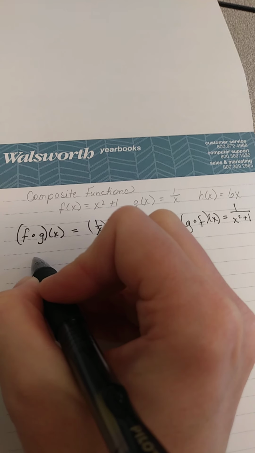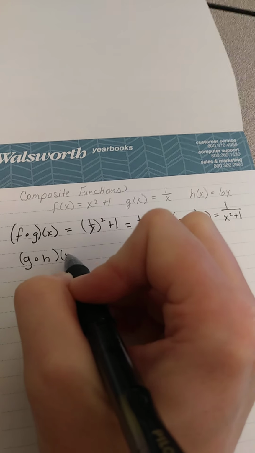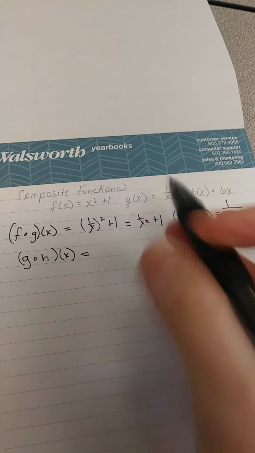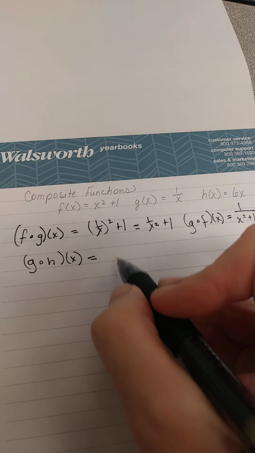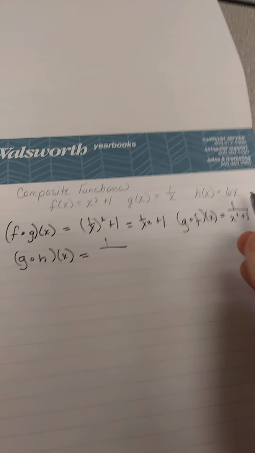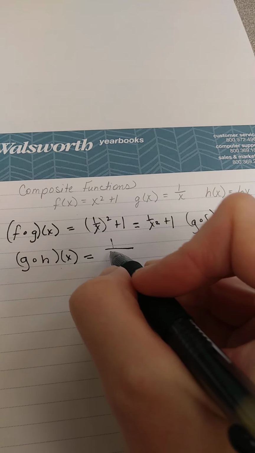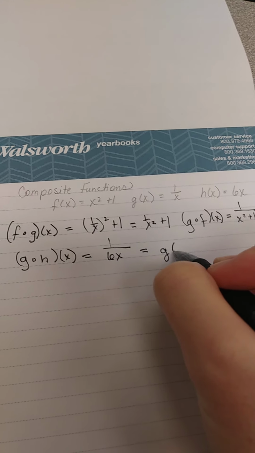So let's do g of h of x, just to try them all. What this one means is put h inside the g. So I take the g, 1 over x, but instead of writing x, I'm going to write the entire h function, so it's 1 over 6x. The other way to write this is like this.